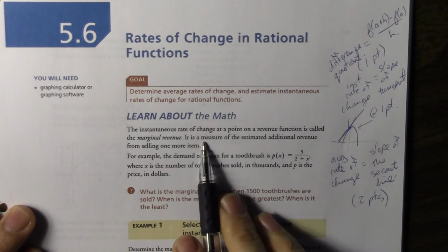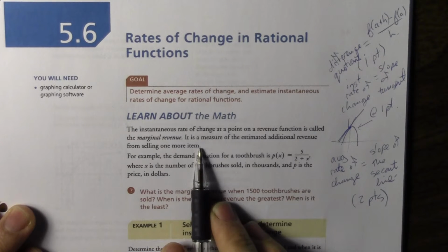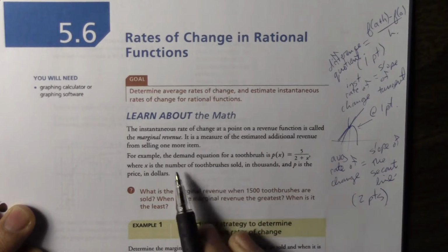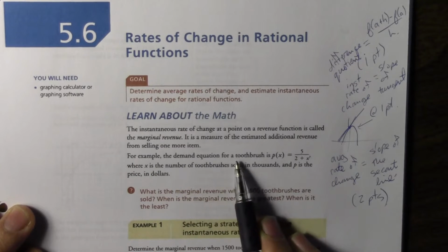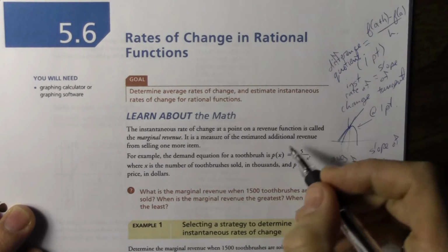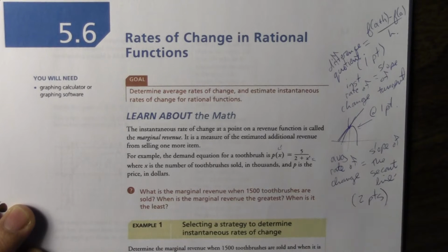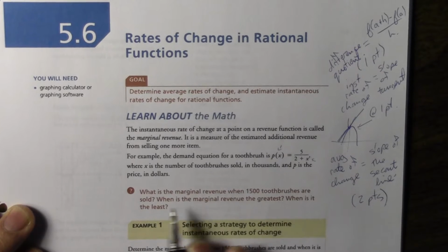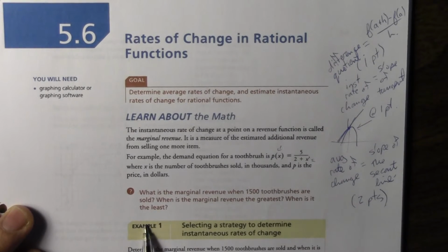We have the question that says, it is a measure of the estimated additional revenue from selling one more item. So how much additional revenue we can make at that particular item is our instantaneous rate of change. The demand for a toothbrush is given by this, where this is our price and x is the number of toothbrushes in thousands. What is the marginal revenue when 1,500 toothbrushes are sold? When is the marginal revenue the greatest? When is it the least?